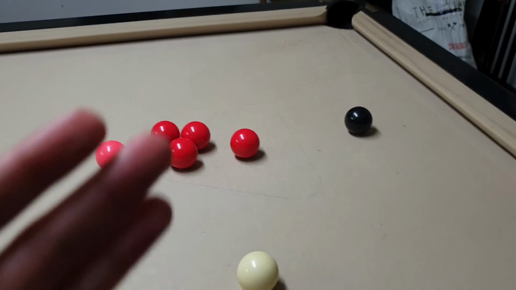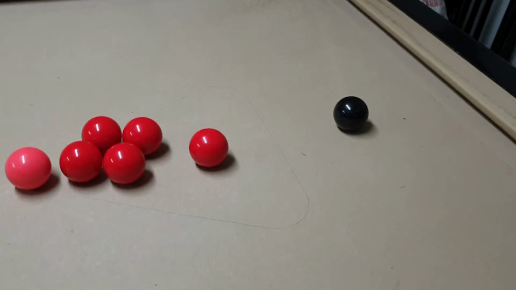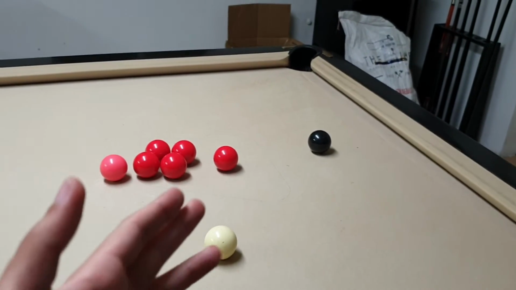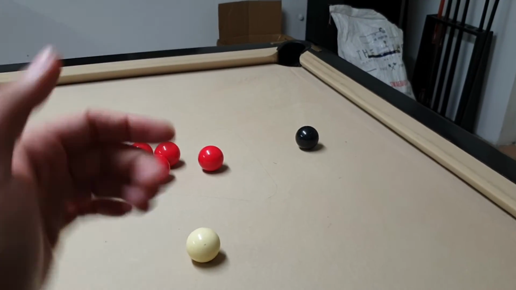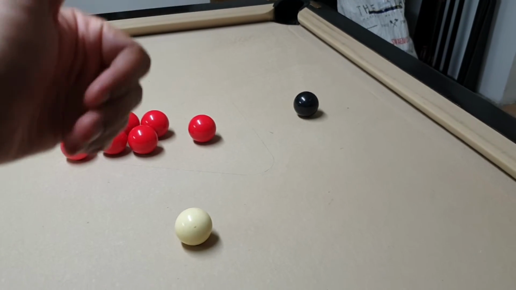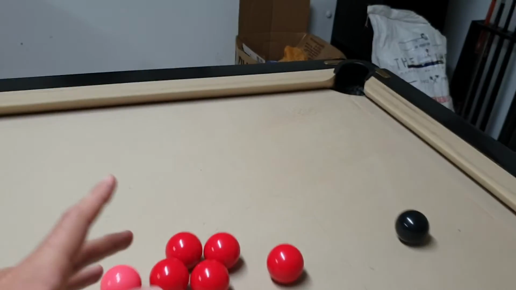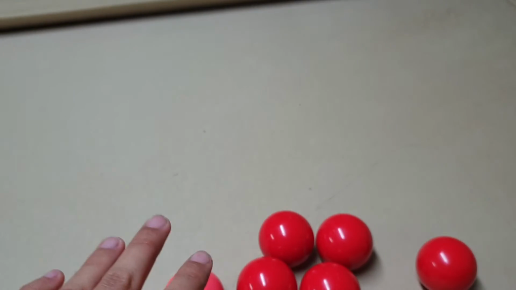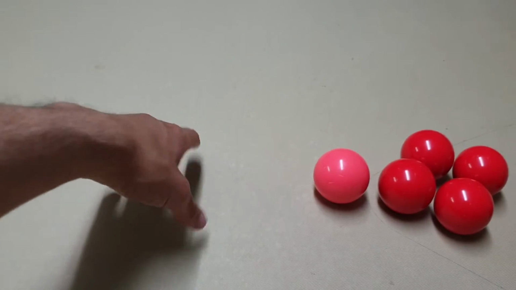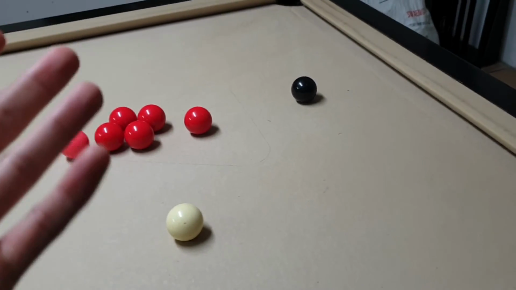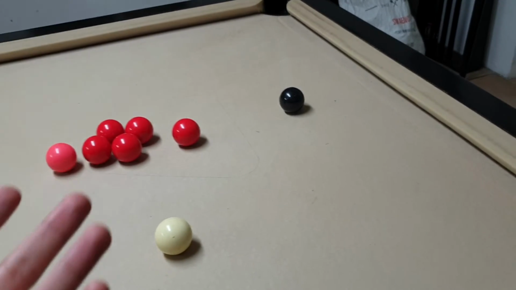Another thing is that you can also try to open, for example, with that red. Imagine that you're playing on that red. If you play that shot with top spin, then the cue ball will go a bit forward, and if the cue ball lands over here, you'll still kind of be on the black or the pink, in case, for example, the pink goes over here. And so opening with a red is not that bad of an idea.